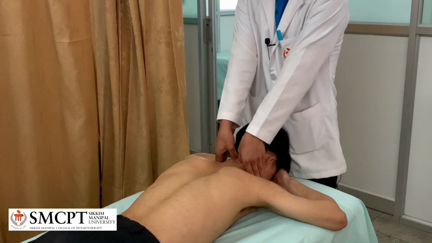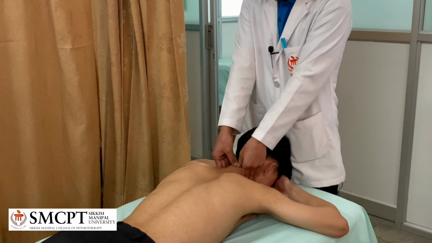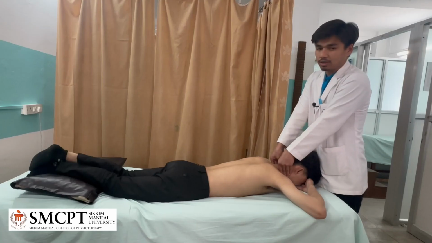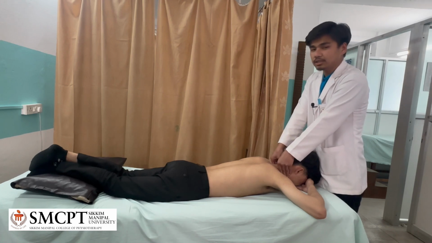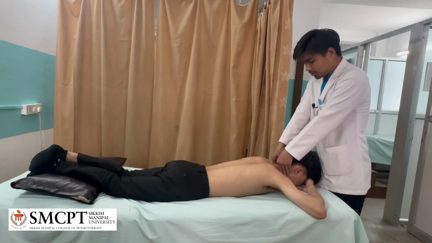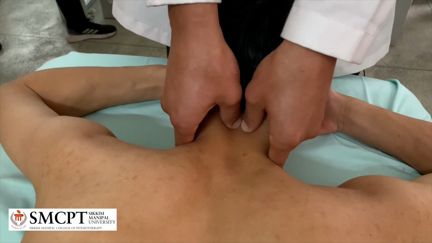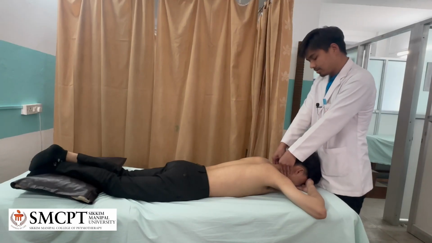With the fingers I'll clasp the muscles so that it won't be shaky, and the direction or vector of my force should be towards the eyeball, as the facet joint orientation is 45 degrees. According to the grades, the Maitland grades, now we can give the mobilization. The elbow should be extended and the force should come from the shoulder. So this is the central PA glide.